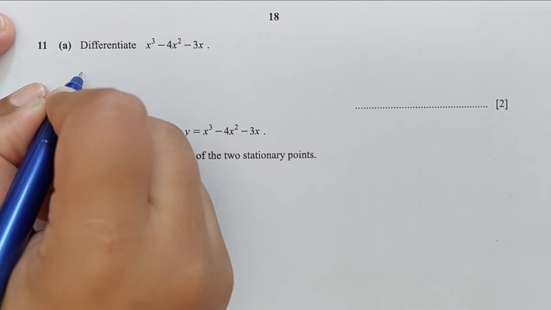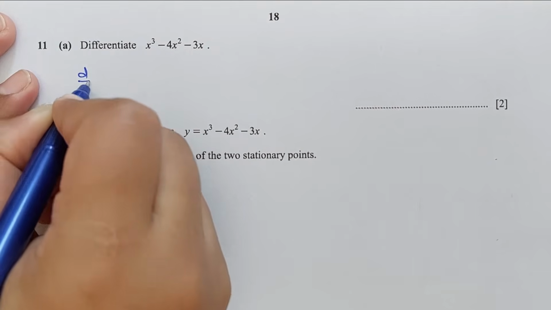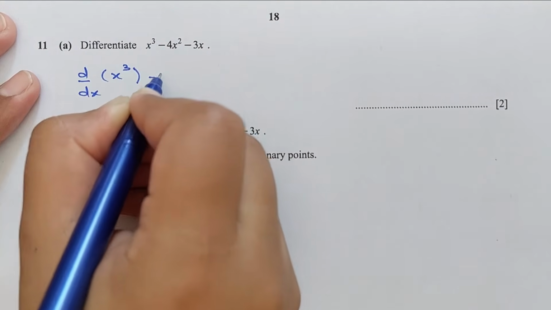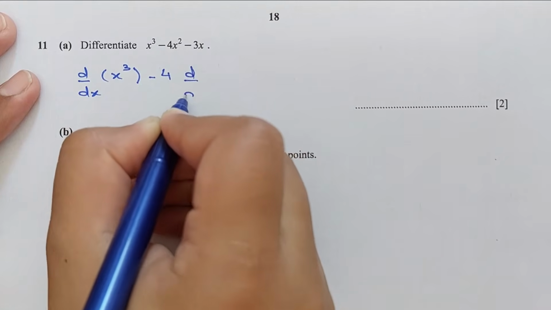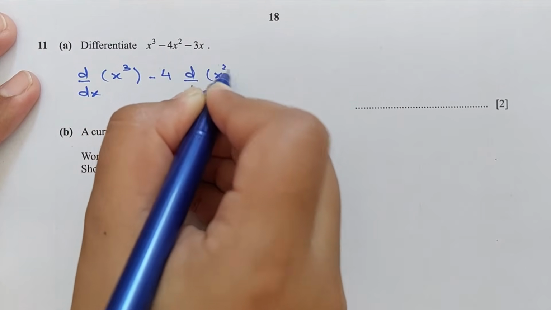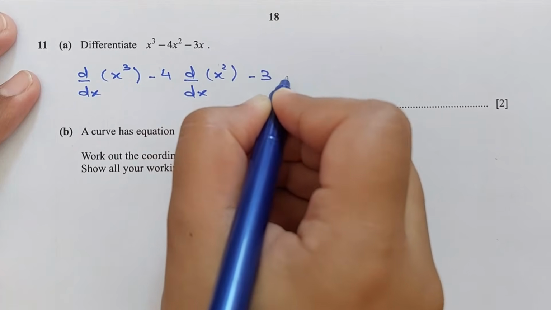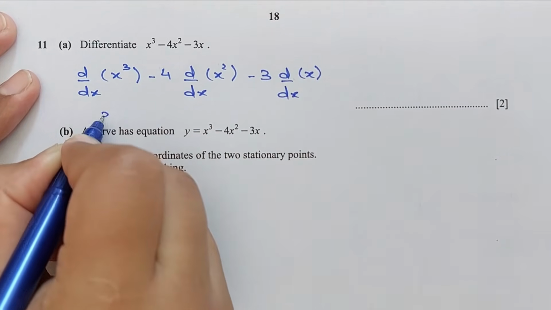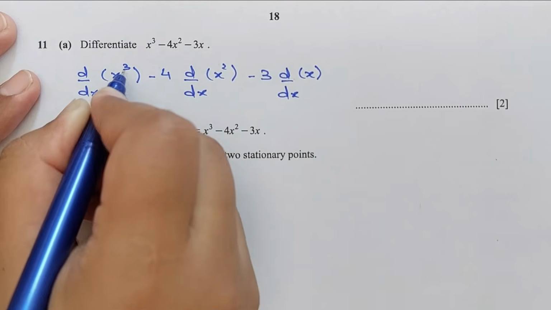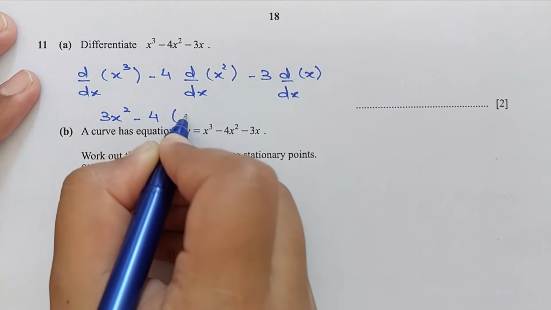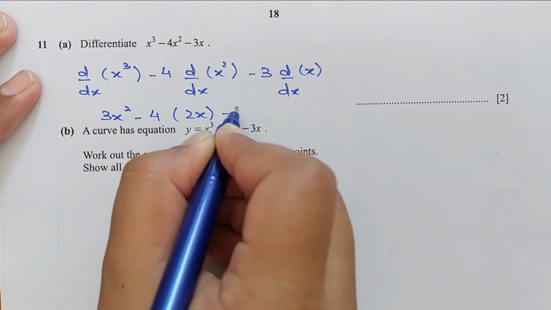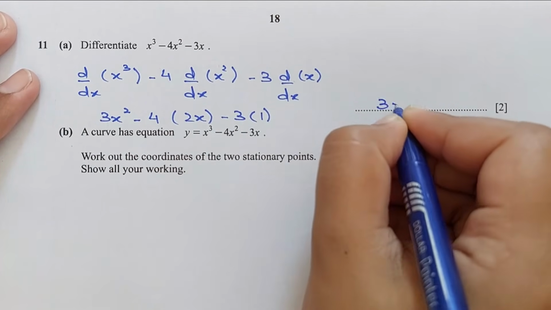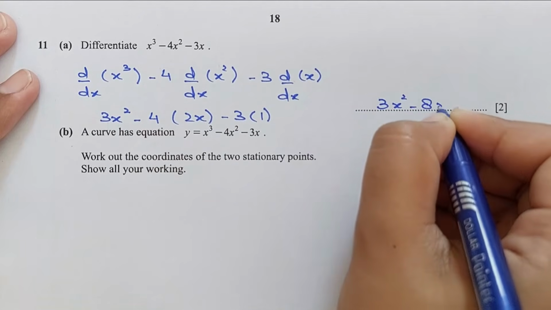Question number 11, part a, differentiate. So taking the derivative d by dx of x cubed, minus 4 is a constant, d by dx of x squared, and negative 3 is a constant, d by dx of x. So this is 3x squared, minus 4 is outside, this derivative is 2x, and minus 3 is outside, d by dx of x is 1. So this is 3x squared minus 8x minus 3.